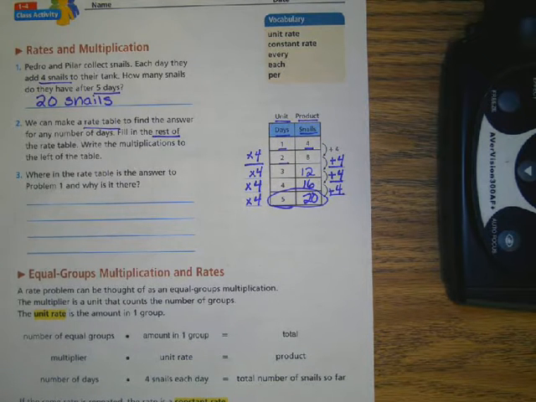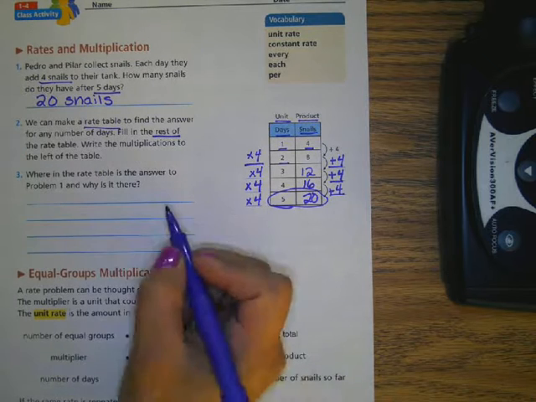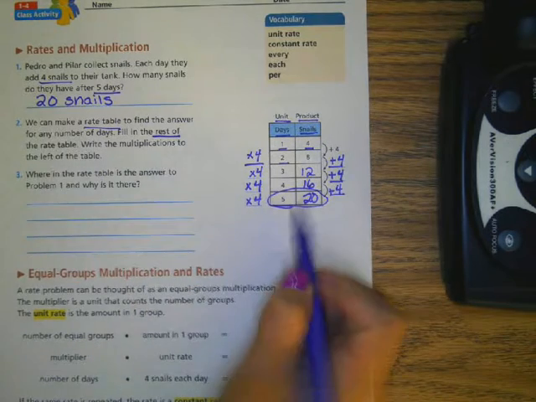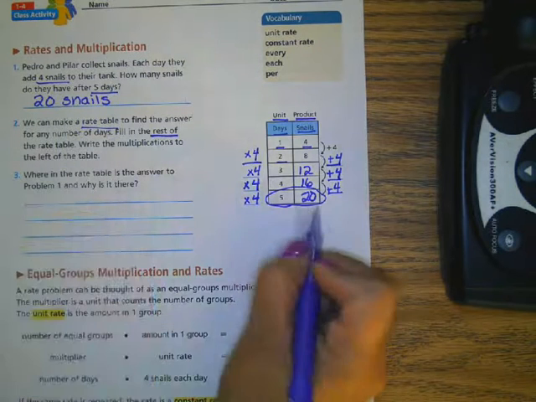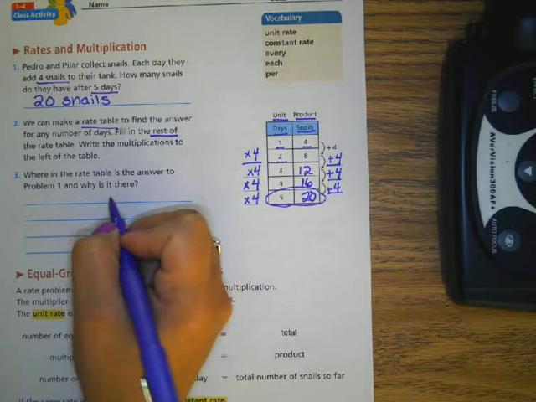Alex. It's at the bottom because it shows that you add 4 snails each day, and by the 5th day you get 20. Very good. So that's one way to explain it.